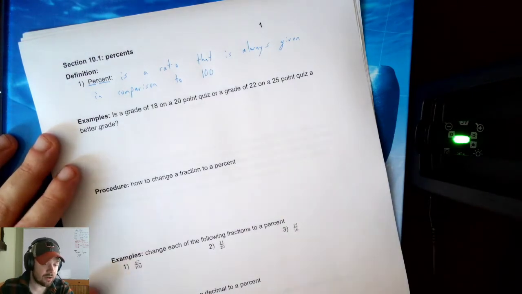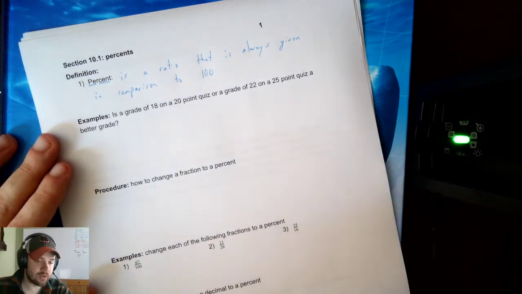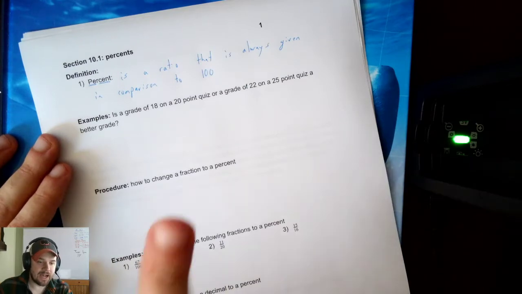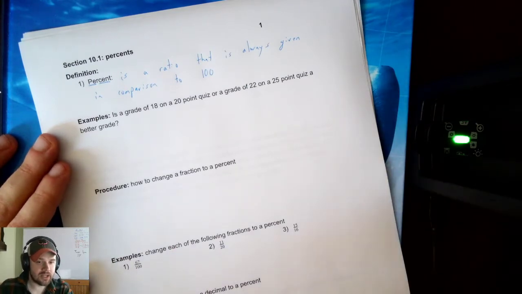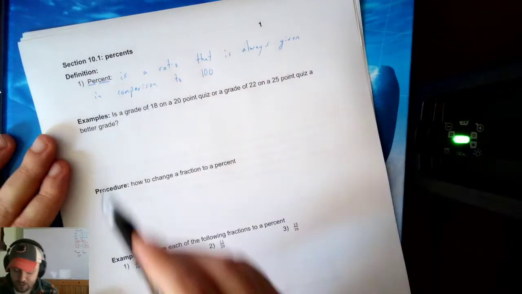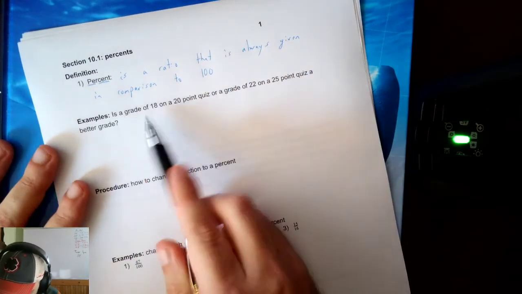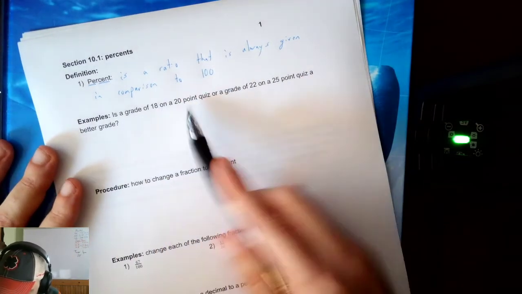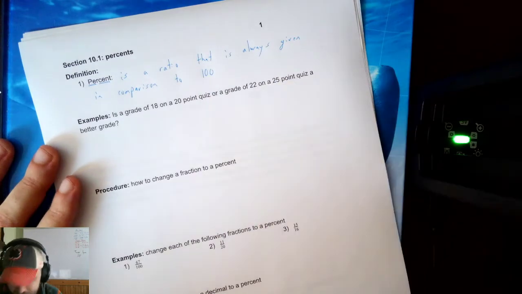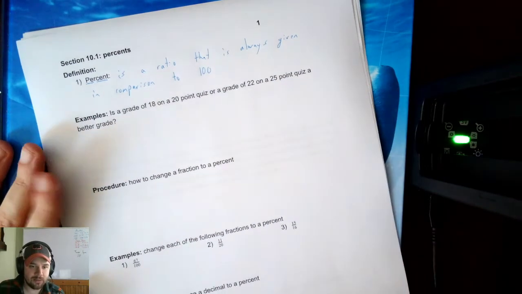The centennial year. When the country celebrated its 200th anniversary in 1976, right? The bicentennial. Bi for 2, centennial for 100. Cent means 100. So, let's take a look at our first example. Is a grade of 18 on a 20-point quiz or a grade of 22 on a 25-point quiz a better grade? Which of these is a better grade?